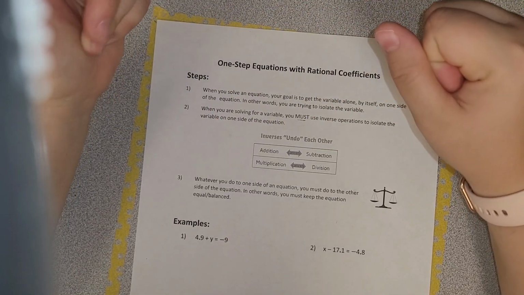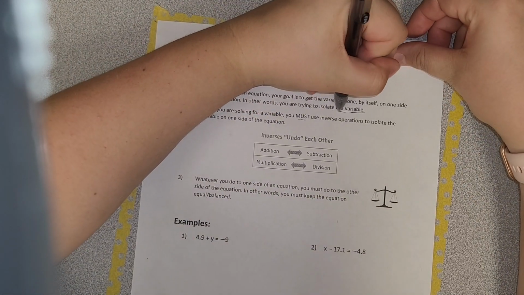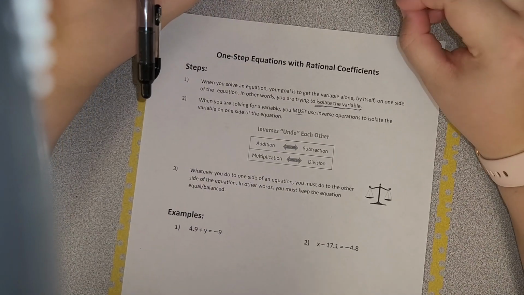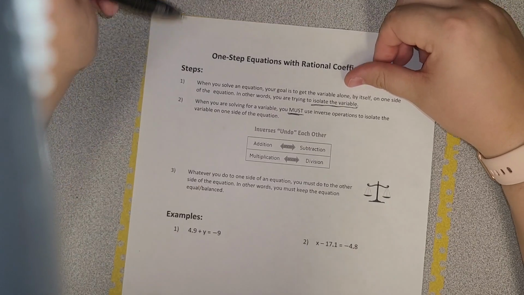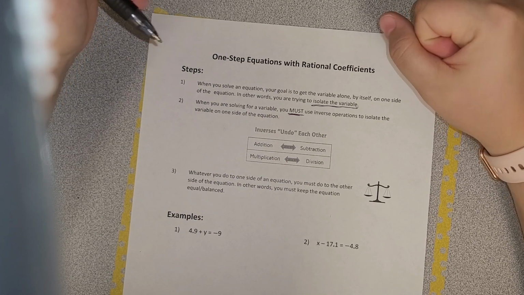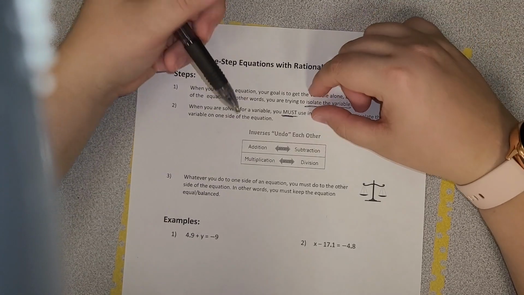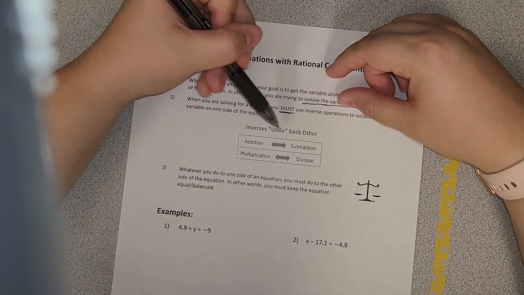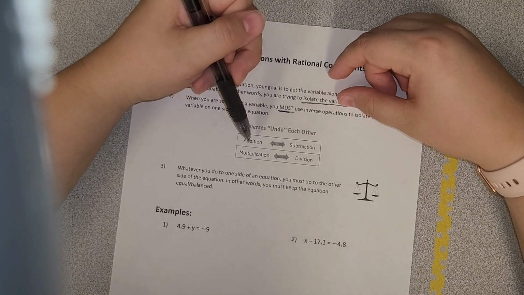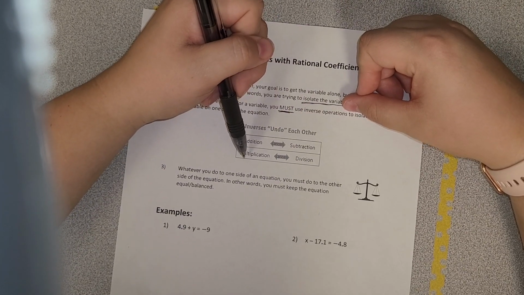We want it by itself on one side of the equation. In other words, you're trying to isolate the variable. You're going to hear that quite a bit. Now, when you are solving for a variable, you must use inverse operations to isolate the variable on one side of the equation. I like to say, instead of inverse, because it's a fancy word, I say undo. So, inverses that undo each other would be addition cancels subtraction, which means that subtraction cancels addition. Multiplication cancels division, which means division cancels multiplication.